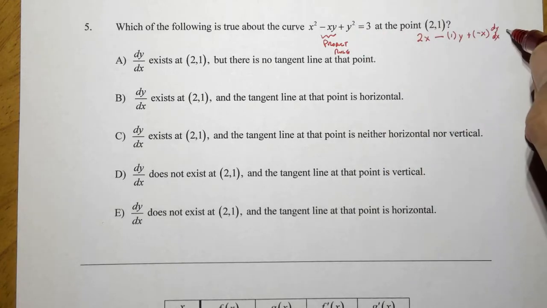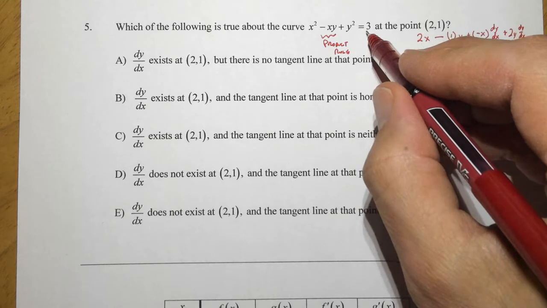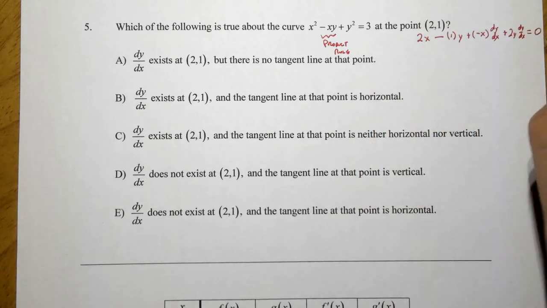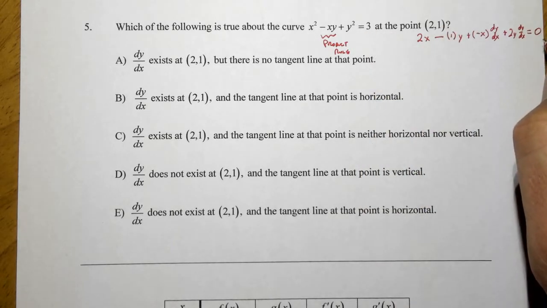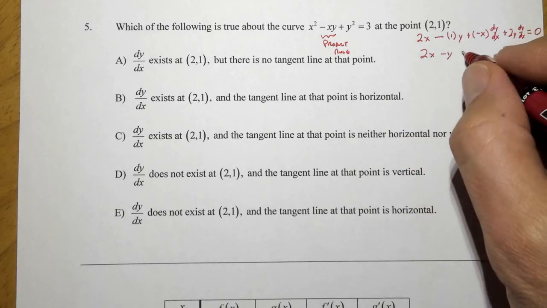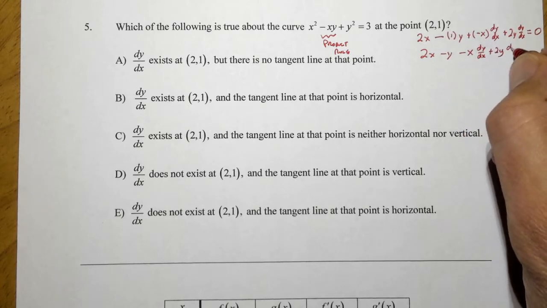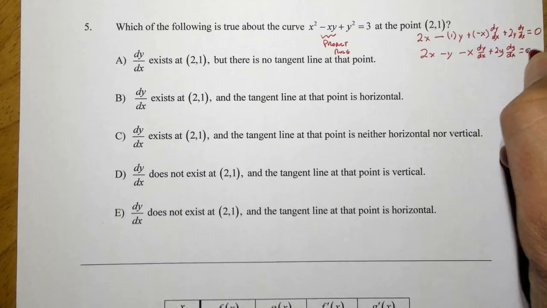And then I have plus 2y for the derivative of y squared, and that also needs a dy/dx. And then over on the right side of the equation I see equals 3, so that's going to become 0. So just to write this all over again, we have 2x minus y minus x dy/dx plus 2y dy/dx is equal to 0.